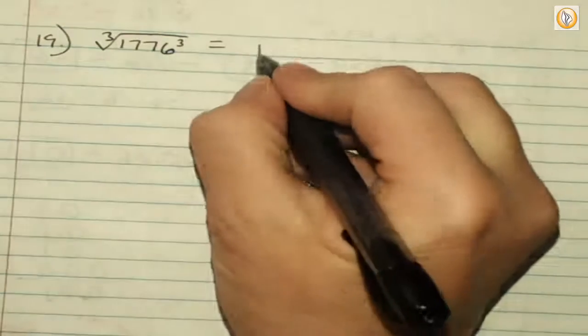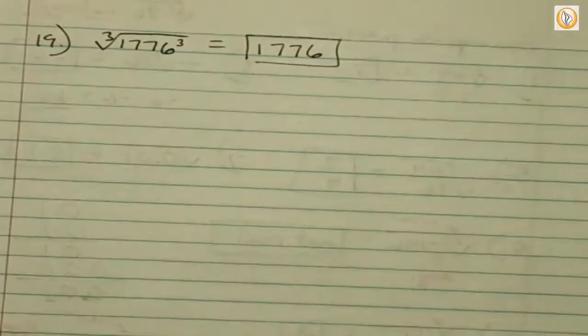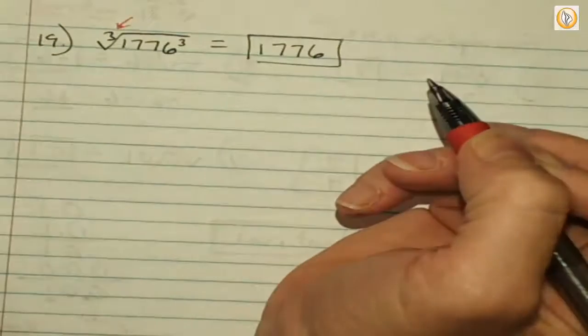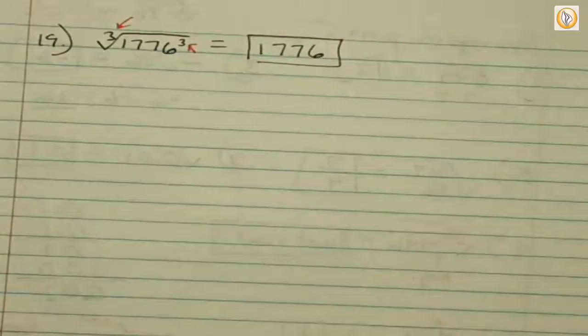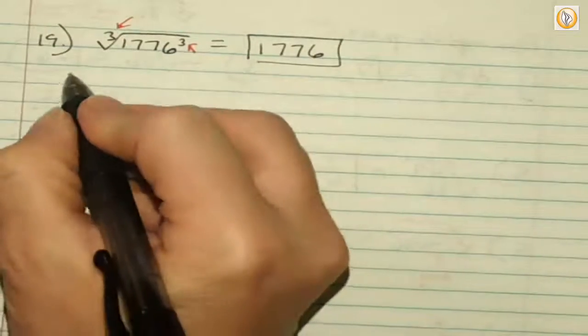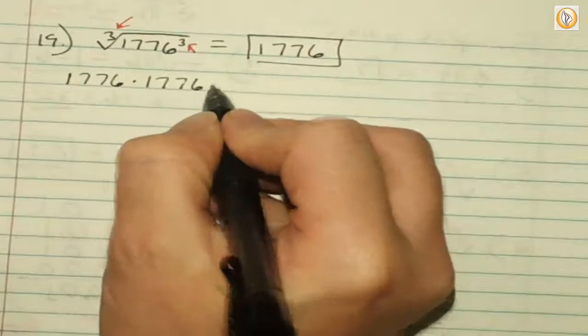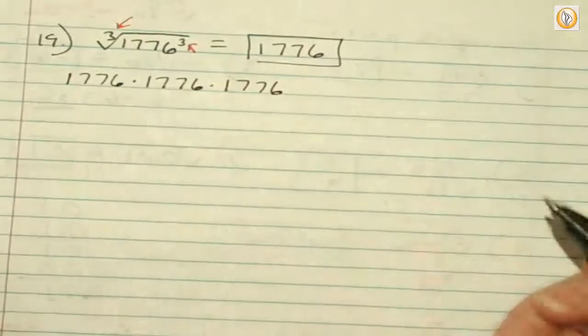Okay, who would like to guess this one? New? That's the year we got independence. Very good. Because the root is 3 and the exponent is 3. That means this times itself 3 times is going to give me whatever that actually is.